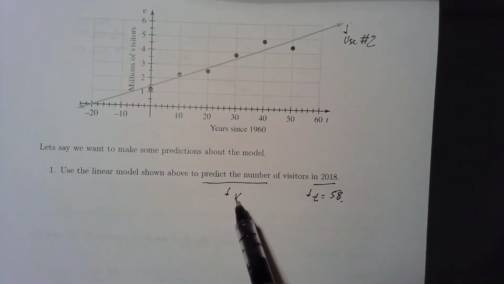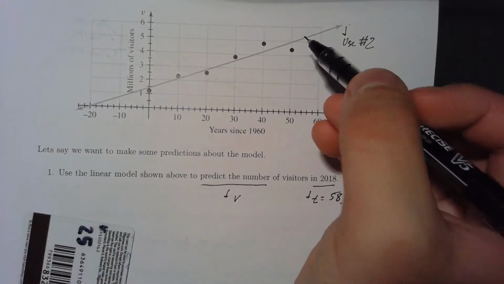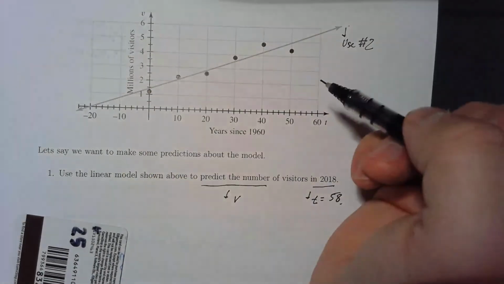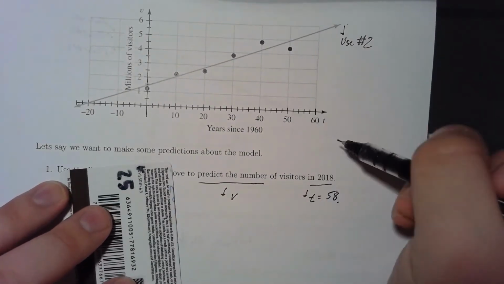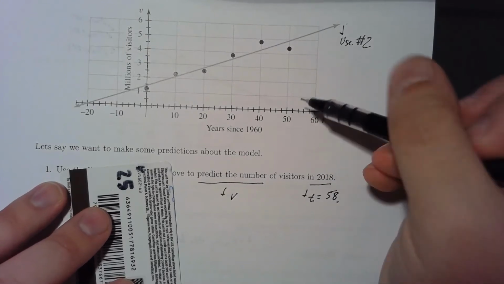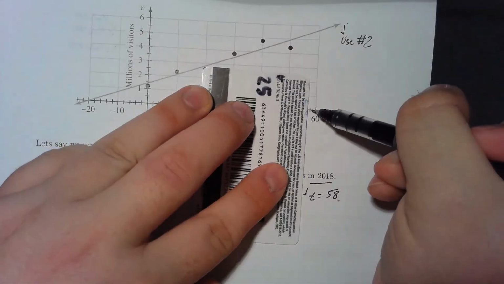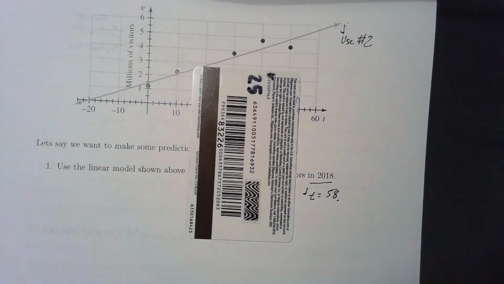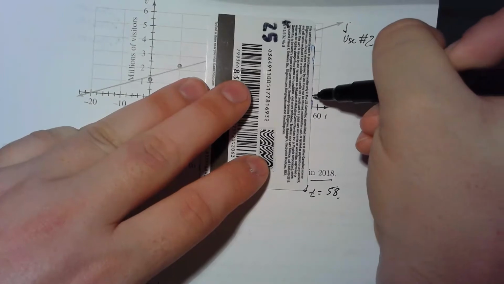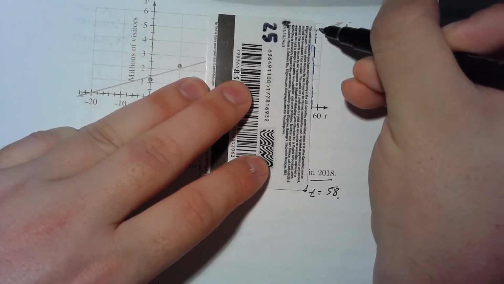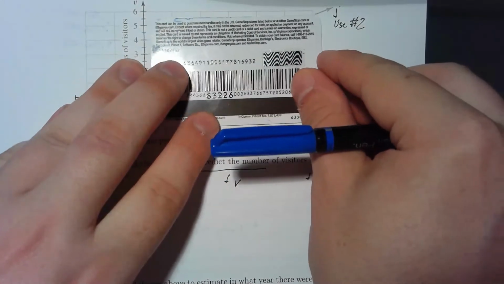So now when I want to find V, I just look for the value T equals 58, go up to my linear model, and then go across to see what the number of visitors may be. So T equals 58 is, alright, so here's 40, here's 50. This is going in increments of 2, it looks like. So this is 52, 54, 56, 58. So that right there is 58, right? Let me use blue. So that's 58, so let me go up to my linear model here. And I hit it right there, right? Now let me go over until I hit my graph.